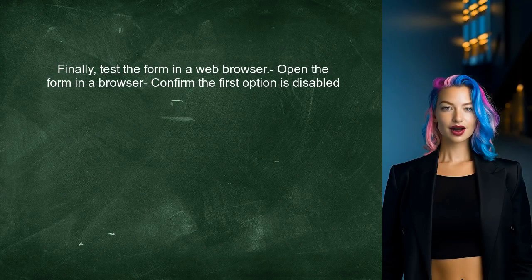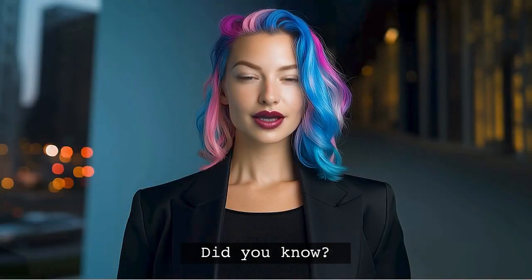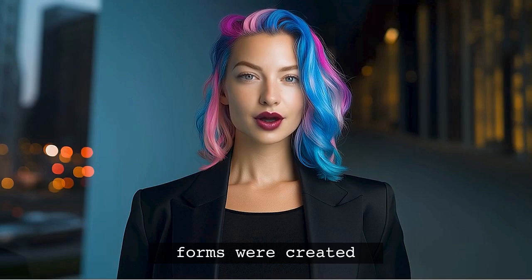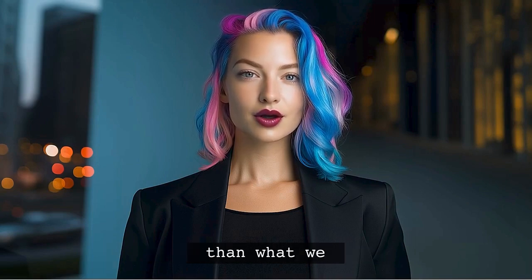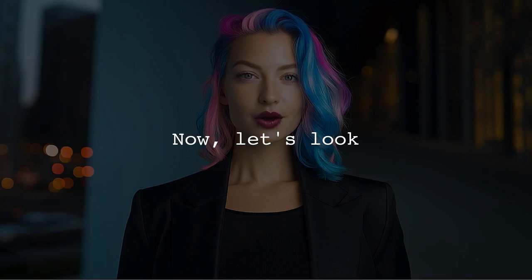Finally, the user can test the form in a web browser to confirm that the first option is indeed disabled. This will help verify that the changes have taken effect. Did you know? The first web forms were created in the early 1990s, and they were much simpler than what we have today. We've come a long way in web development.